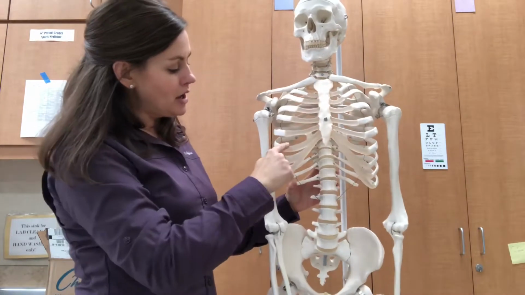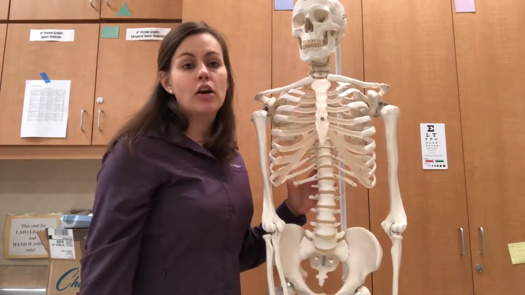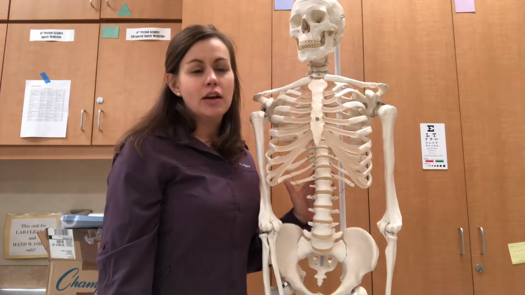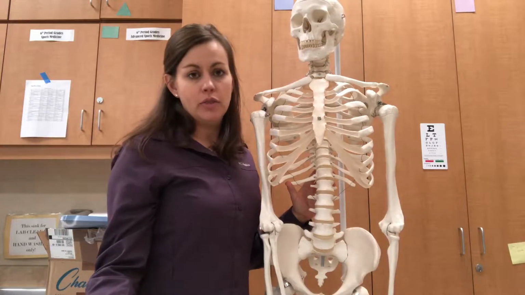The body of the rib attaches, in most cases, with some cartilage. That cartilage is called costal cartilage. Costal just means rib, so it's really just cartilage having to do with the ribs.